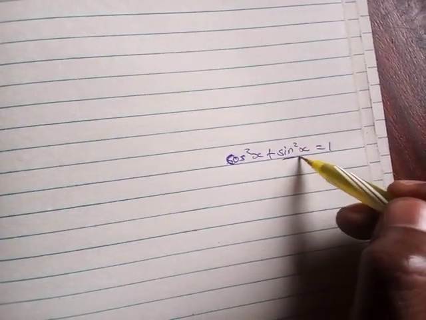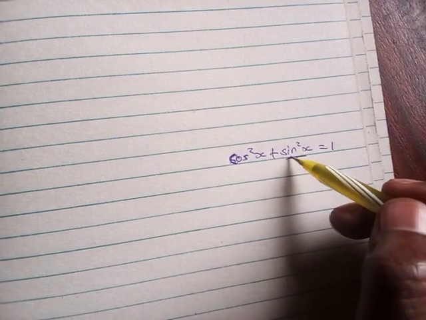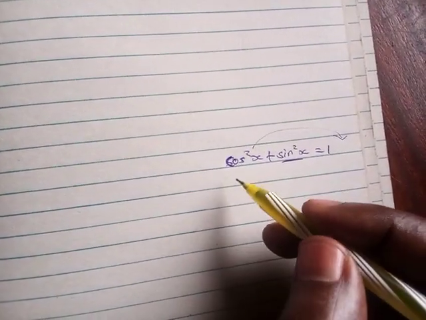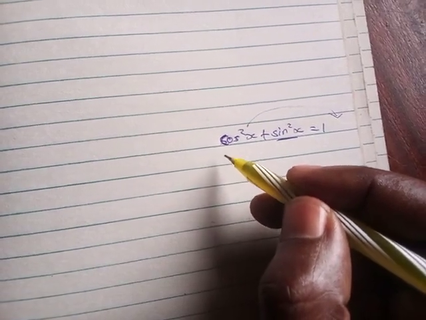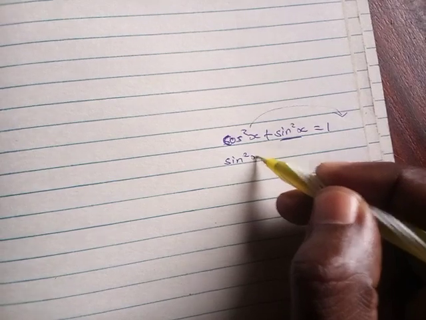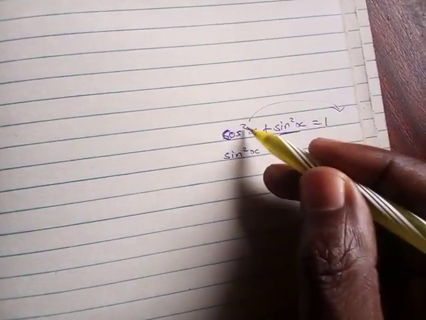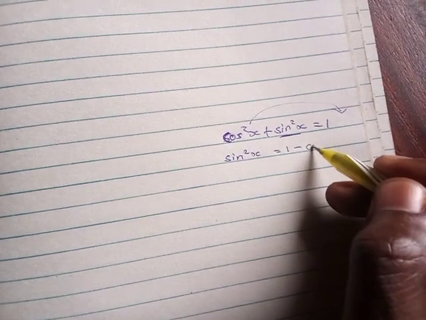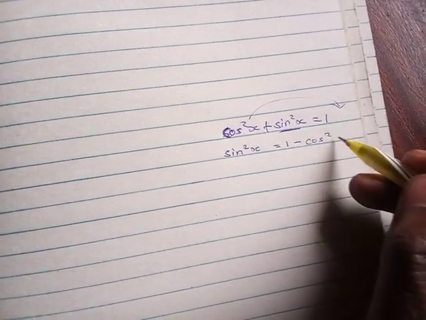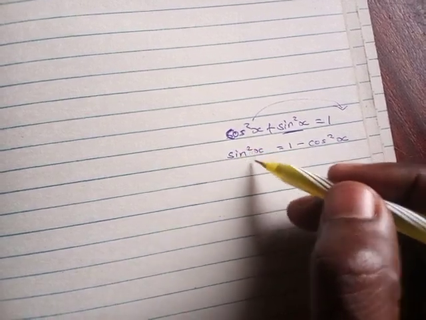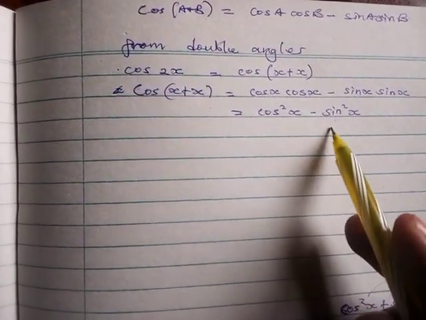To express it, we shall make sin squared x the subject, so that this one goes to the other side, and we shall have sin squared x is equal to 1 minus cos squared x. So I'll come and substitute for sin squared x up here.